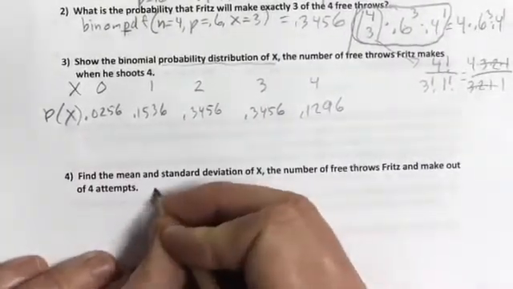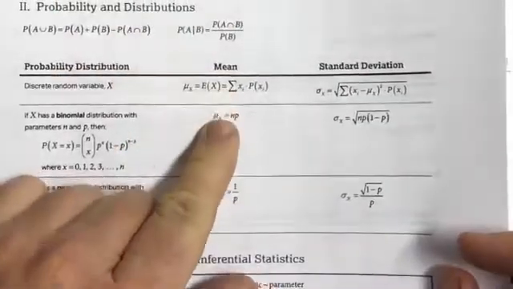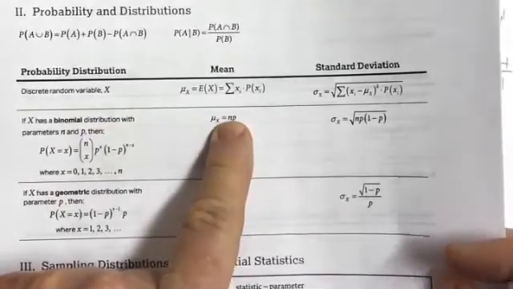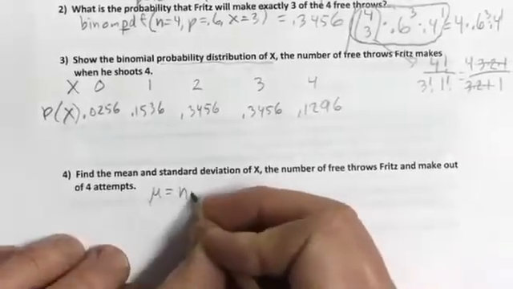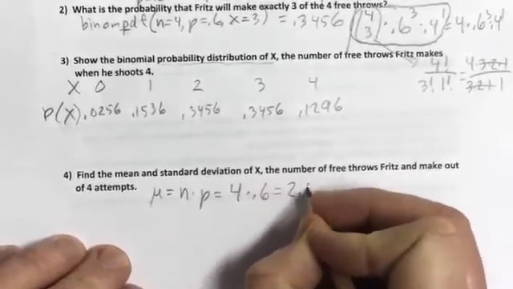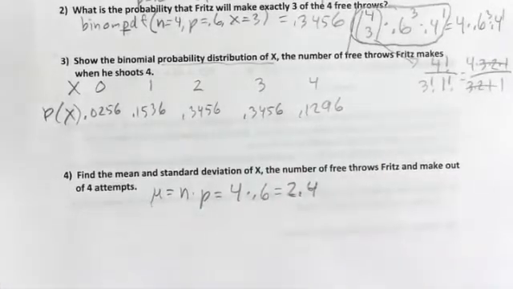So the mean, it's a simple calculation. Remember on your formula sheet, there it is. For a binomial situation, the mean is just n times p. And so in this case, that is 4 times 0.6, and that is 2.4. So in the long run, we're expecting him to average 2.4 makes whenever he shoots 4 free throws.